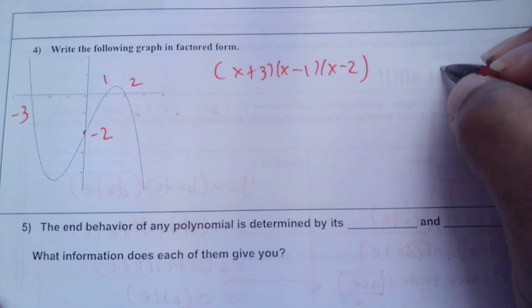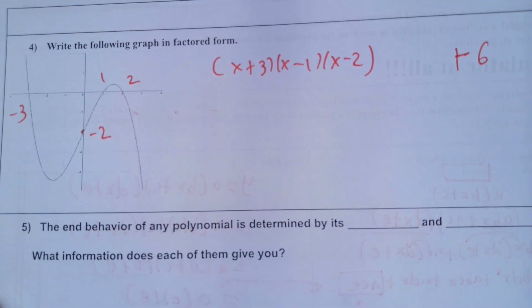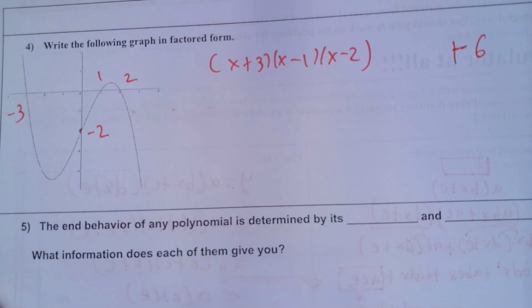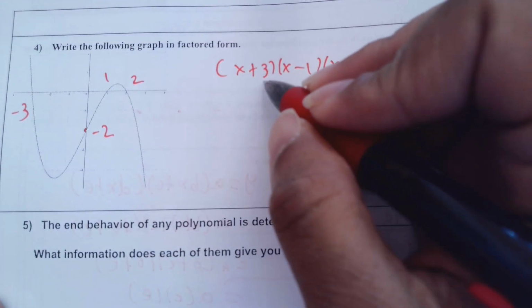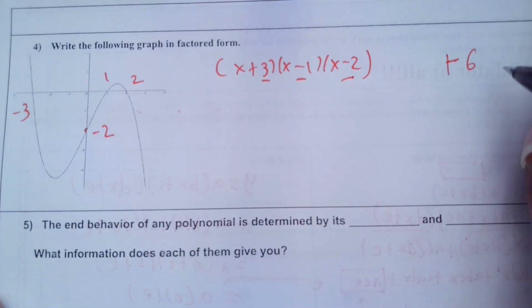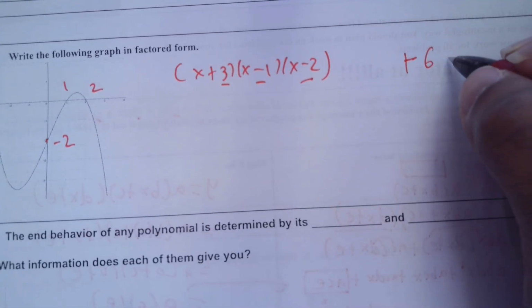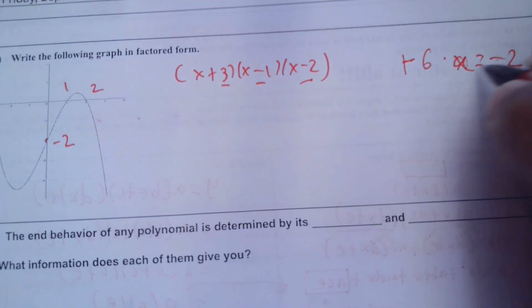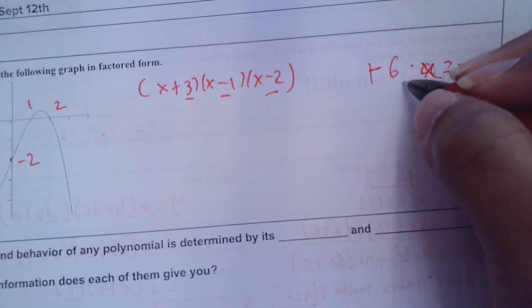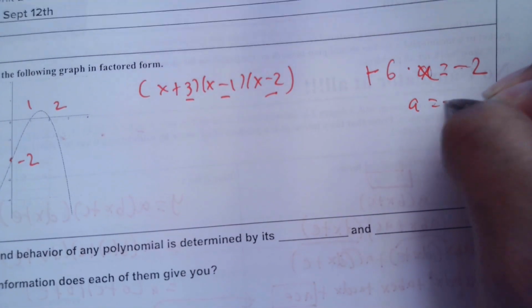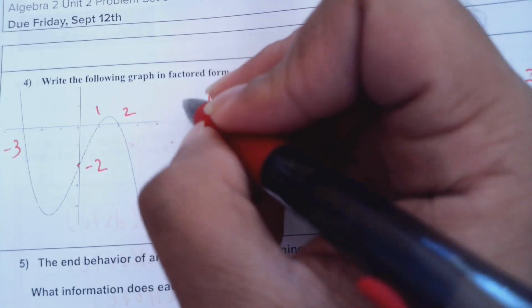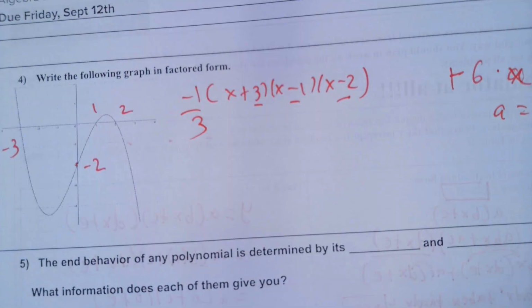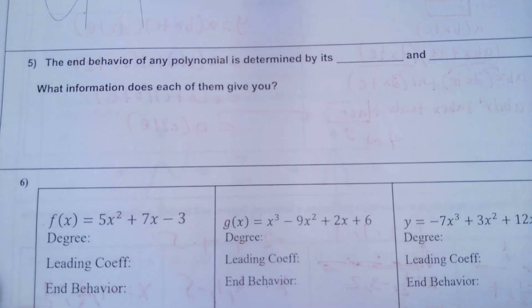Currently it's at positive 6. Y-intercept, if you leave it as it is, it's 3 times negative 1 times negative 2, which is positive 6. What can you multiply to positive 6 that gets you negative 2? Or a, let's say that. What can you multiply to 6 that gets you negative 2? And it's negative 1/3, so this is negative 1/3 times x plus 3 times x minus 1 times x minus 2.